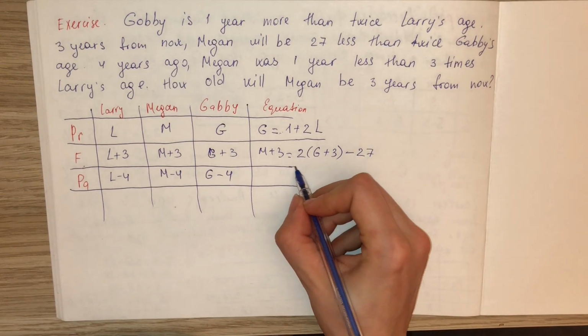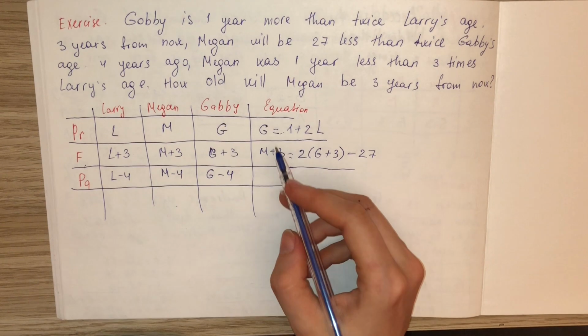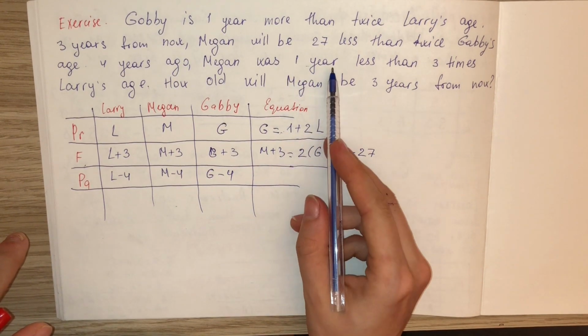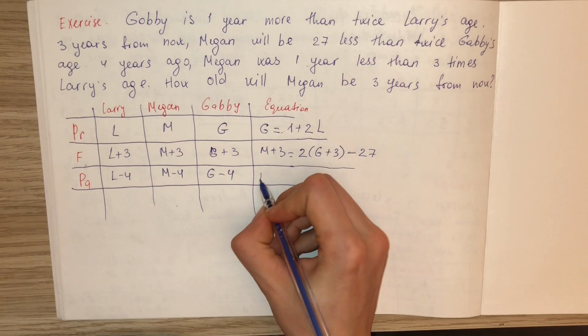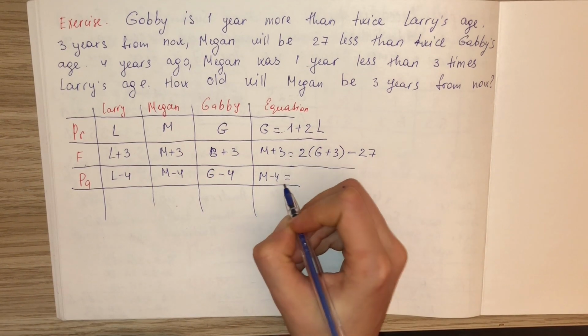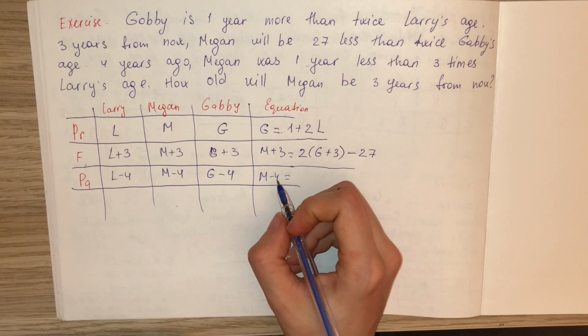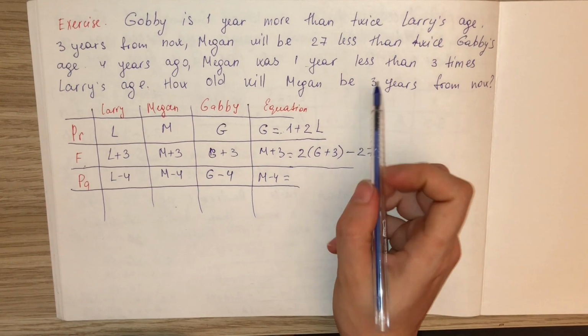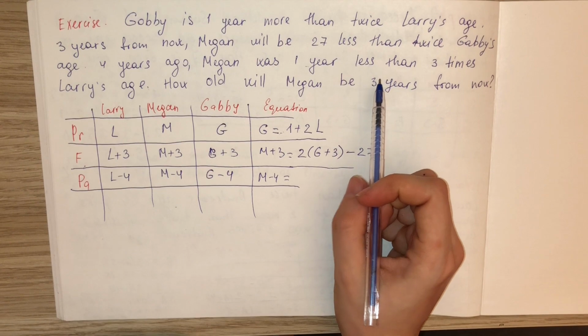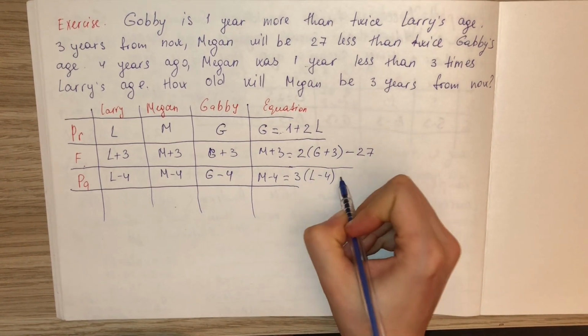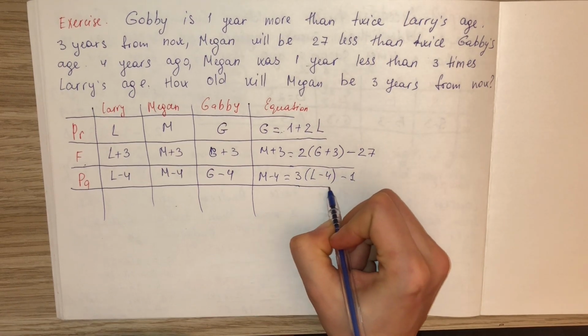And in the past, 4 years ago, Megan was 1 year less than 3 times Larry's age. 3 times Larry's age minus 1.